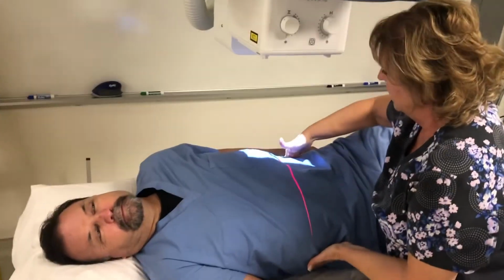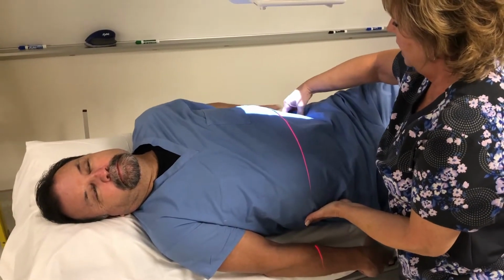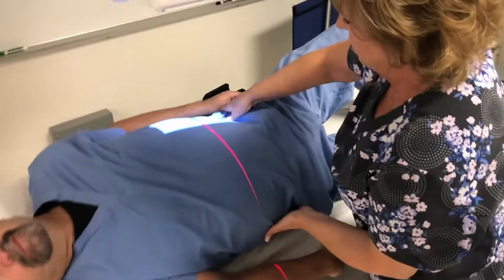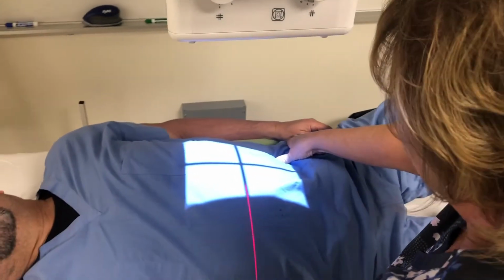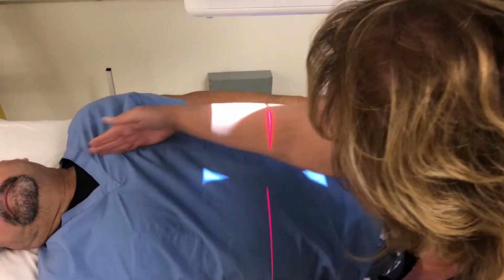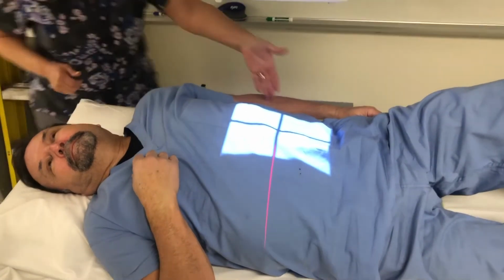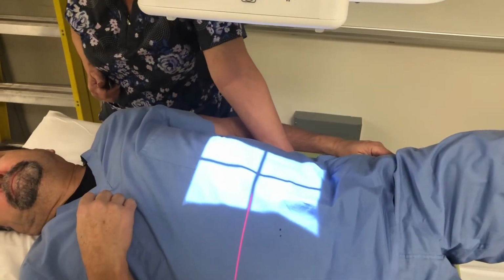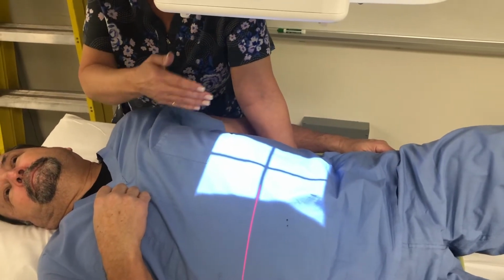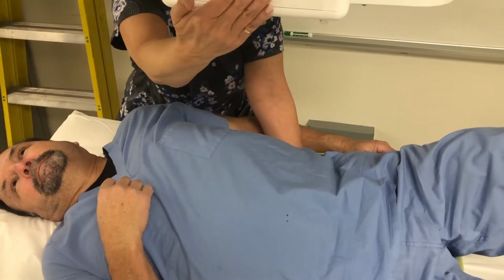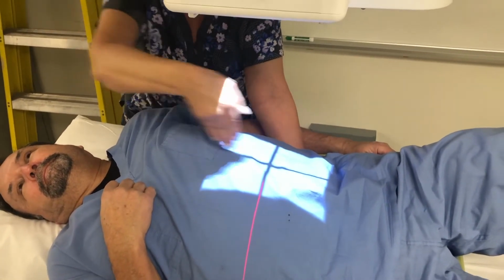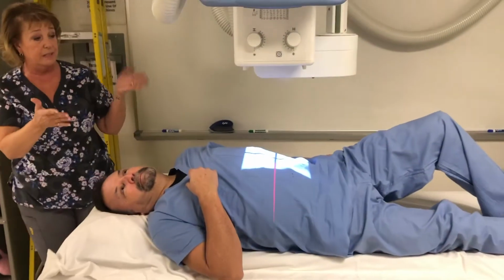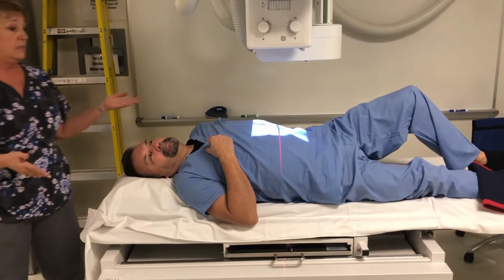I'm going to feel for his crest and ASIS again. So ASIS, I'm going to come about 2 inches medial to that, and that should put me right on line with his spine. If you can imagine reaching under and feeling his spine in the back, where my fingertips end is going to be right on his spine. So it doesn't look like we're centered to mid-sagittal plane, but we are centered to his spine.